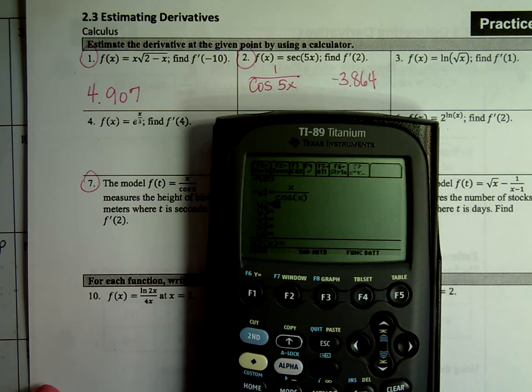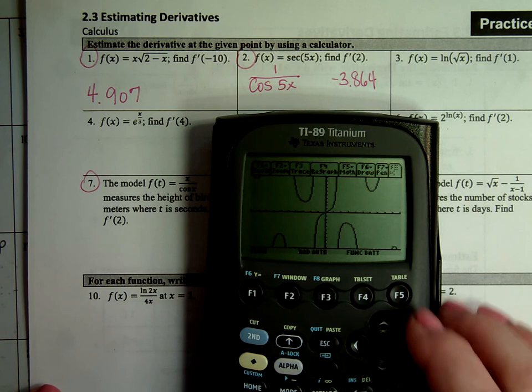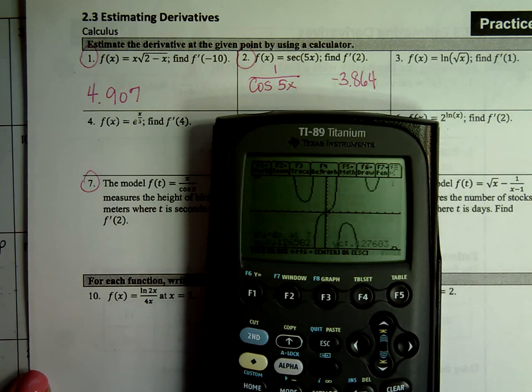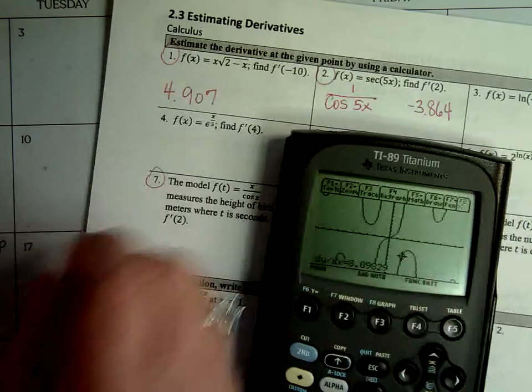There it is. I'm going to graph it. Kind of cool looking. And then I'm going to find the derivative. So I'm doing F5, 6, and I want to know what it is. Again, the number happens to be 2. And I get 8.098.